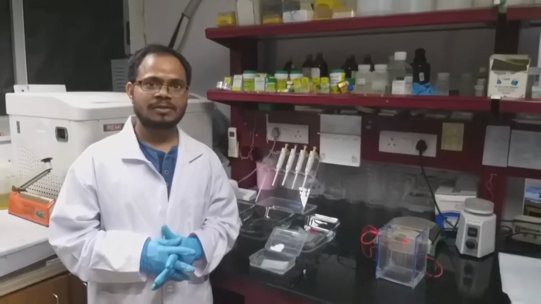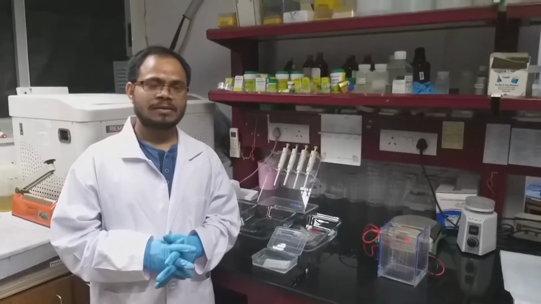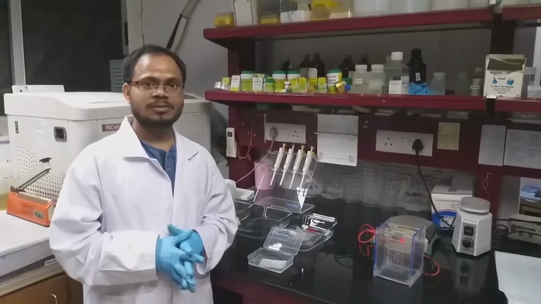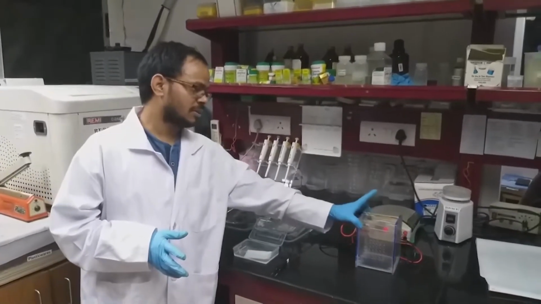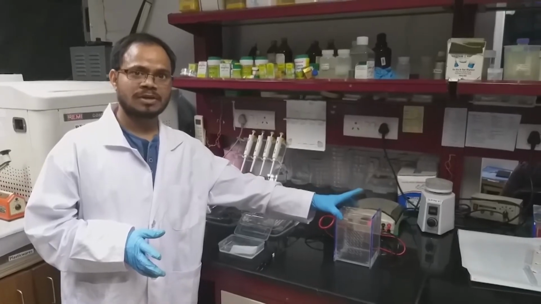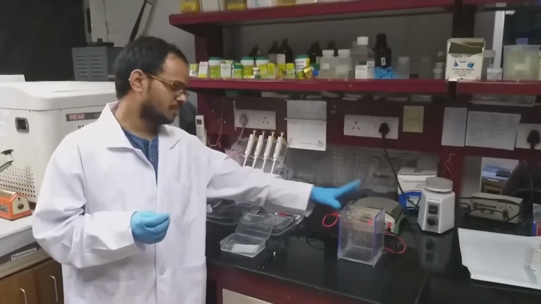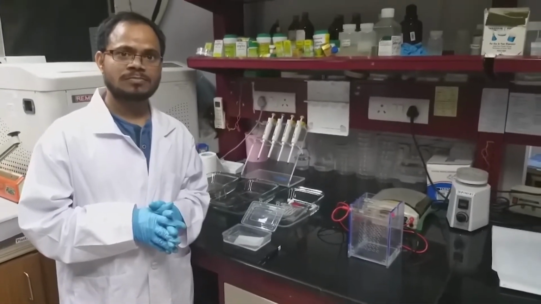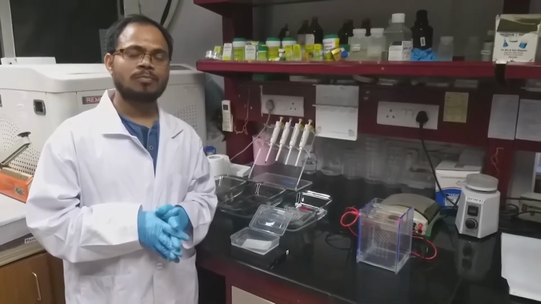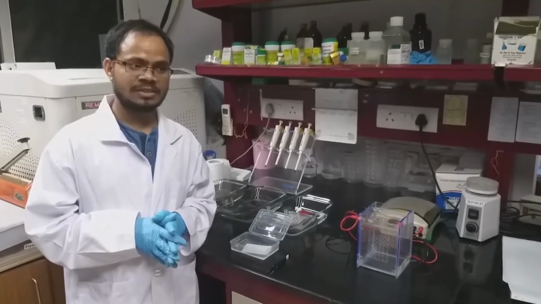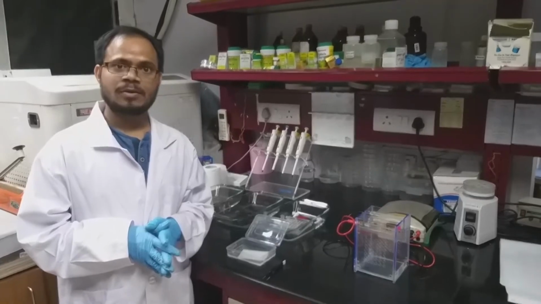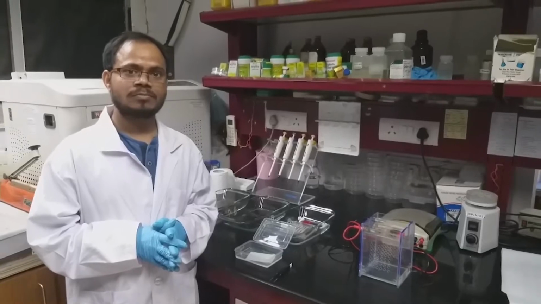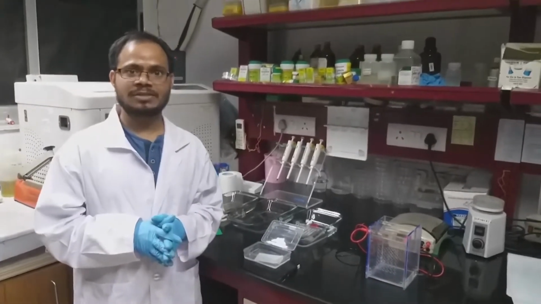For doing Western blot, we need membrane, transfer buffer and the transfer medium. This one we use to transfer this gel to the membrane. Here the membrane can be of two kinds. One is nitrocellulose, which has low protein binding efficiency and is hydrophilic in nature. Another membrane is PVDF. This is a hydrophobic membrane with higher protein binding capacity.